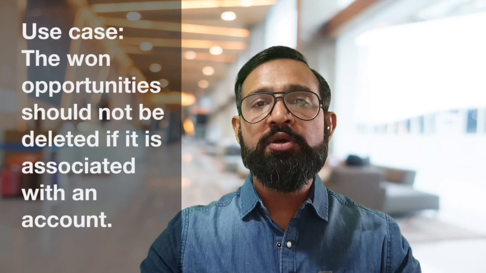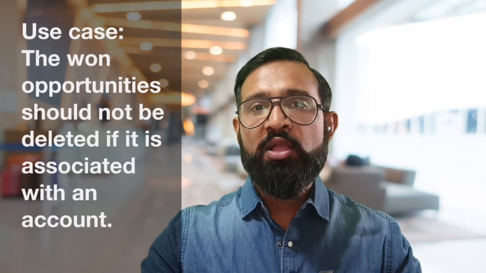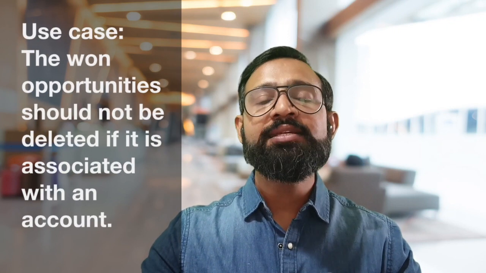Let's get started. One of the very common use cases is when an opportunity is closed won, we simply want to prevent the deletion of such an opportunity. Well, this can be done using an Apex trigger, and I would say that may be the best way to achieve that.